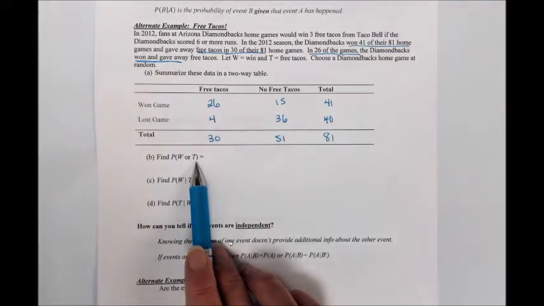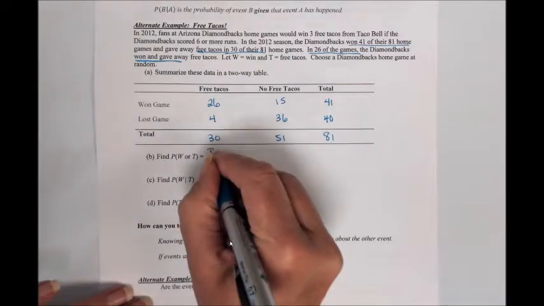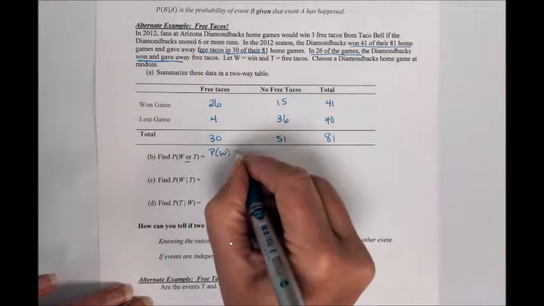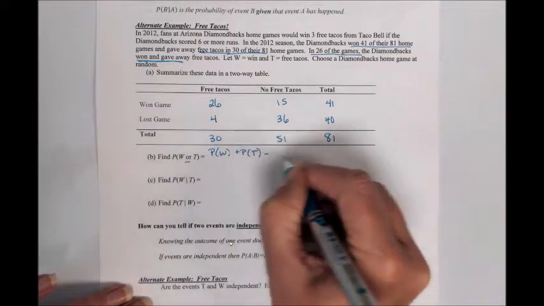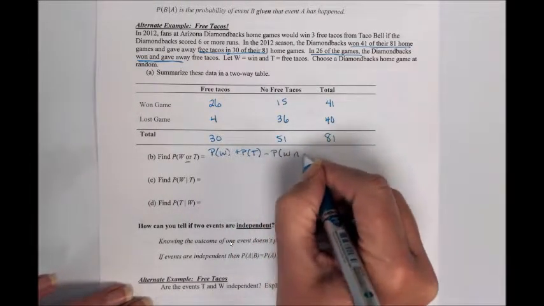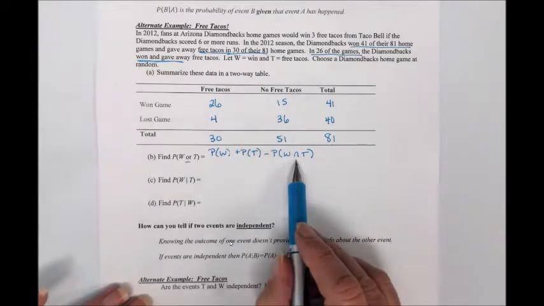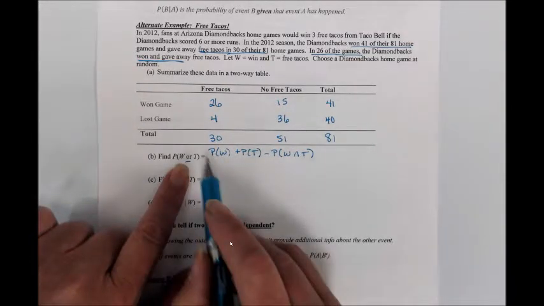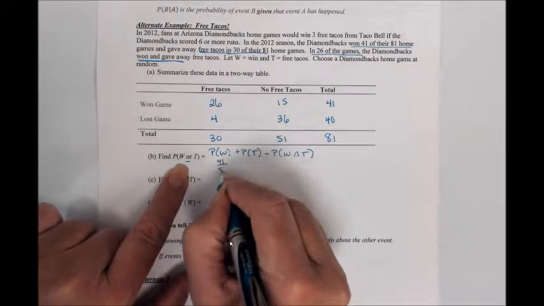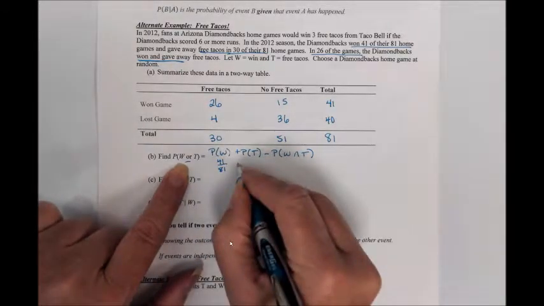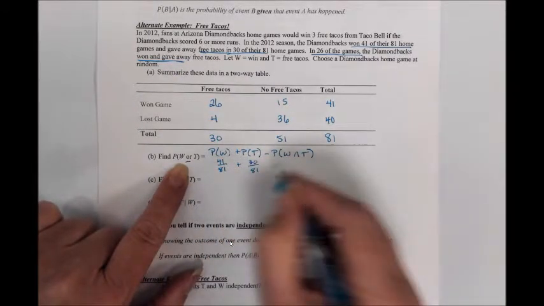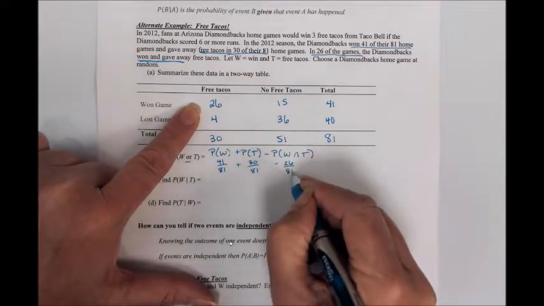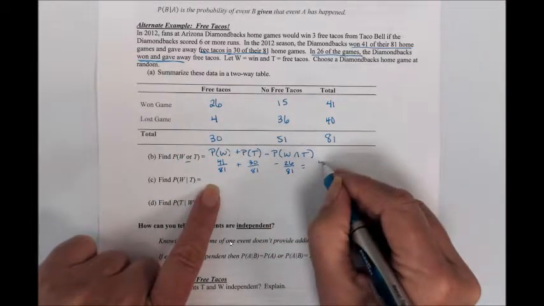So winning a game or tacos, I could follow my addition rule from last time, since or means the addition rule. So what's the probability of winning plus the probability of getting a taco, but I want to subtract out winning and taco. That's the symbol for both events. That's an and. So the probability of winning was 41 out of 81. The probability of getting tacos was 30 out of 81, and I want to subtract out winning and taco, which was 26 out of 81, and I should end up at 45 out of 81.